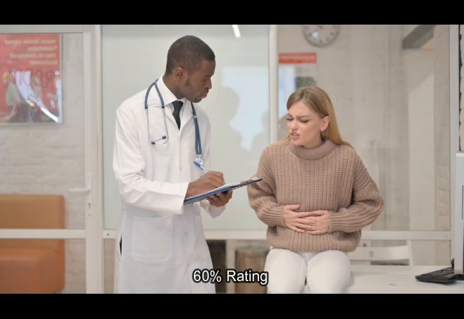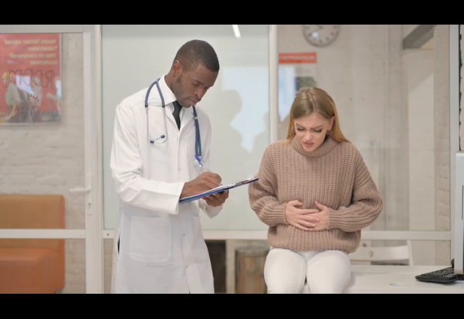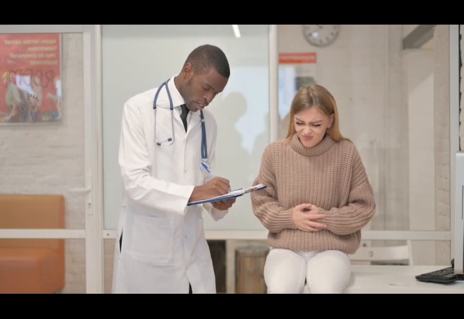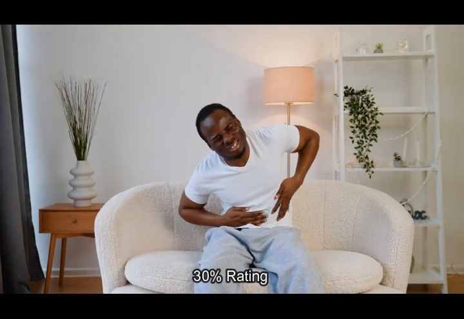60% rating: 3 or more episodes of abdominal or mid-back pain per year, and at least 1 episode per year requiring hospitalization for management either of complications related to abdominal pain or complications of tube enteral feeding. 30% rating: at least 1 episode per year of abdominal or mid-back pain that requires ongoing outpatient medical treatment for pain, digestive problems, or management of related complications, including but not limited to cyst, pseudocyst, intestinal obstruction, or ascites.